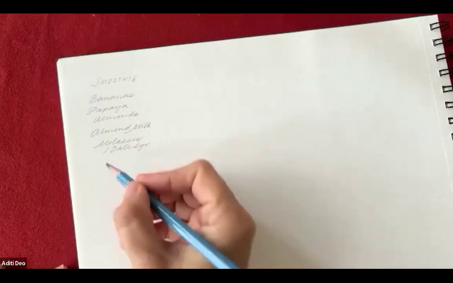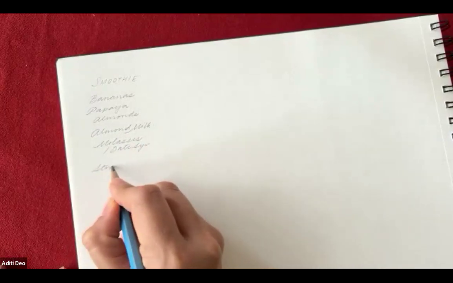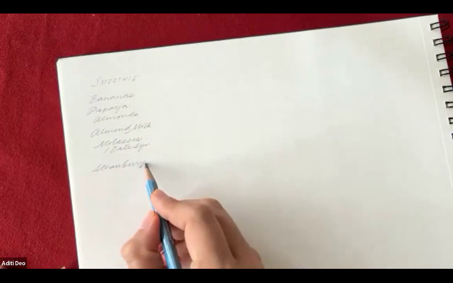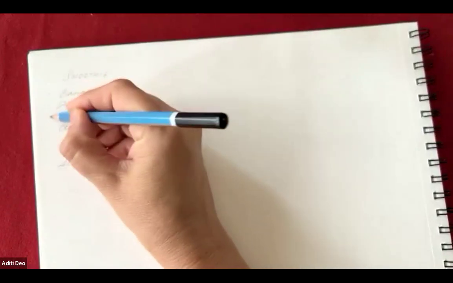And maybe top it off with some fresh berries or something. So strawberry is good enough. So that's 1, 2, 3, 4, 5, 6 ingredients.